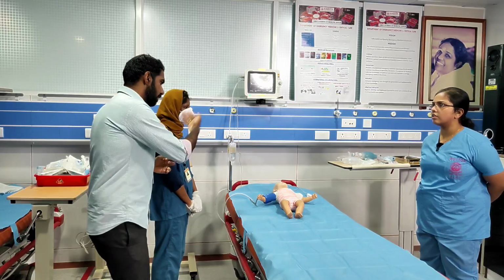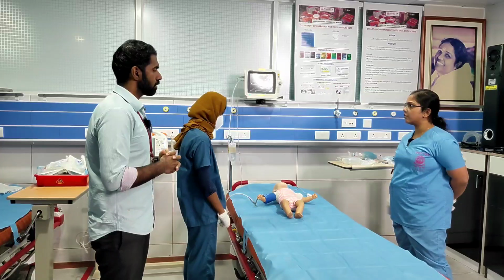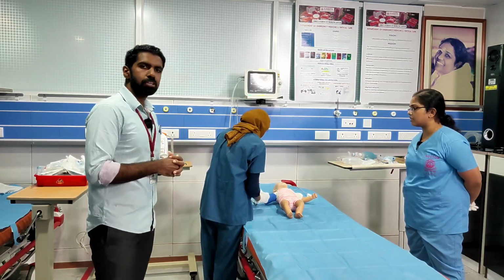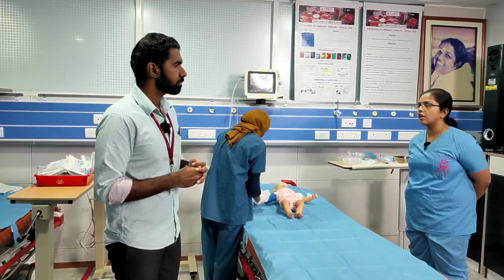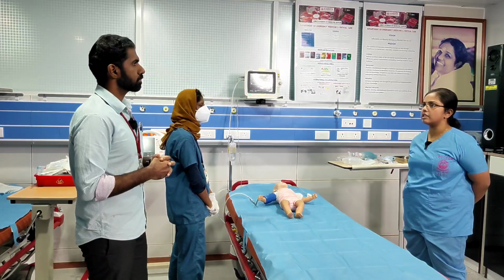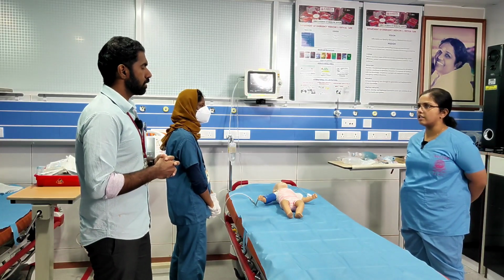Okay. So could you please interact with Sumaya to have a look at the GRBS? Can you just check the GRBS in the child, capillary? Okay. The capillary blood glucose, which is revealing, is 30. So in an infant, 30 means the child is in hypoglycemia. So we'll have to correct the hypoglycemia. For that, we'll require an IV access.